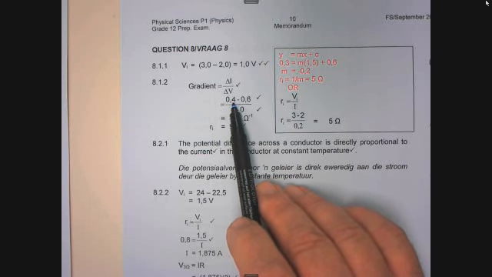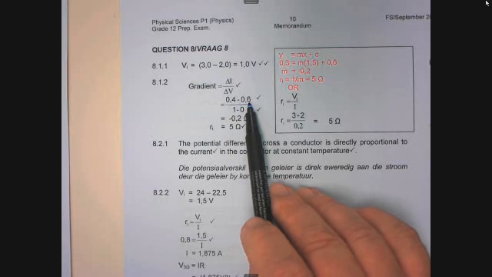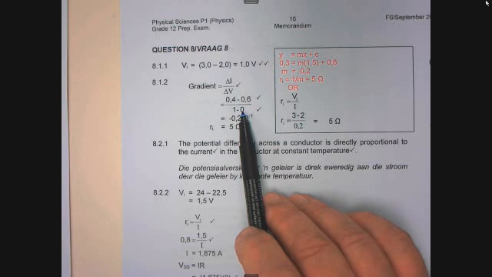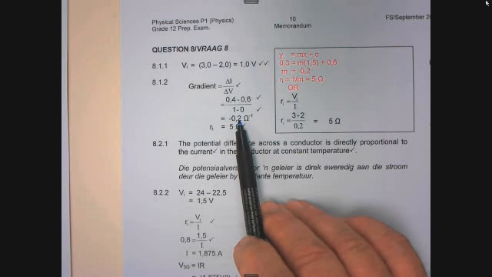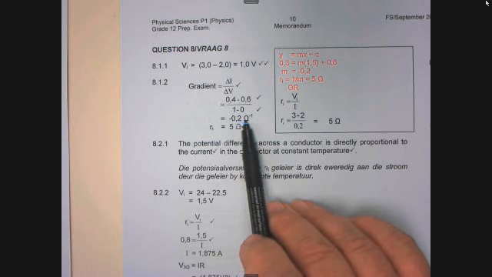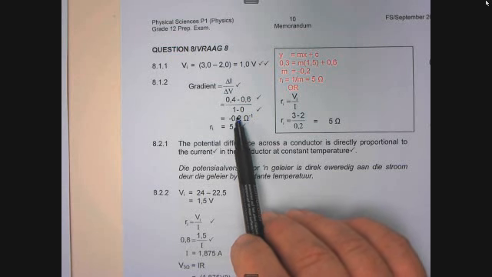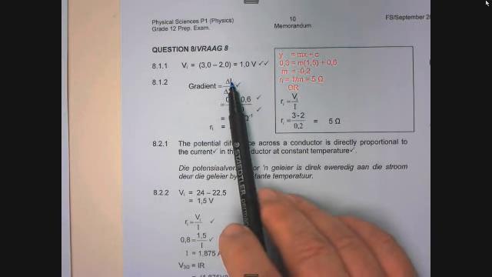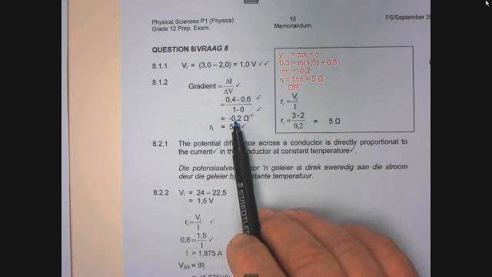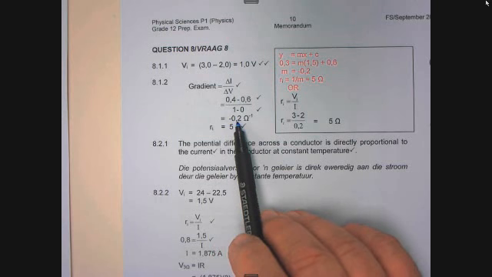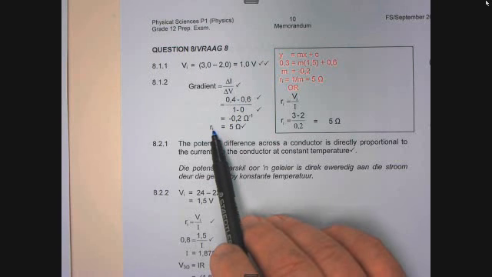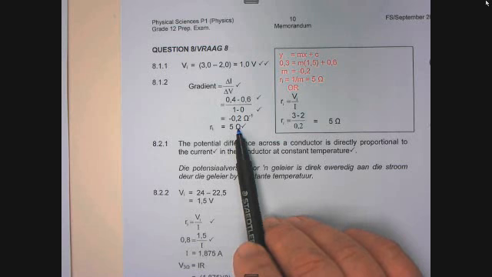I've used 0,4 minus 0,6 for the current, and then the change in potential difference is 1, and then they get a value of minus 0,2, and then you must realize that the internal resistance is the inverse of the gradient. So he must then state that the gradient is 0,2, but that the internal resistance is therefore 5 ohms.